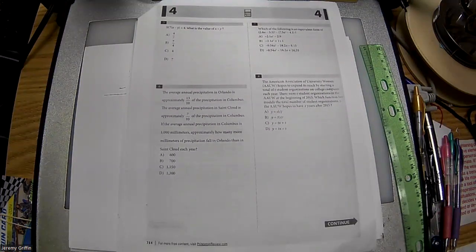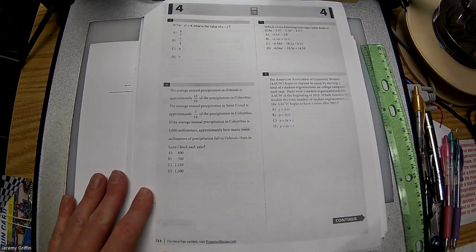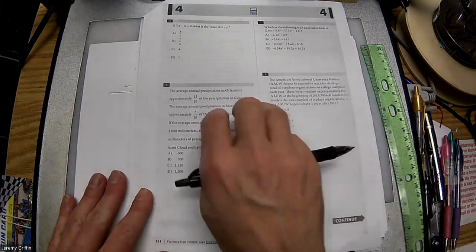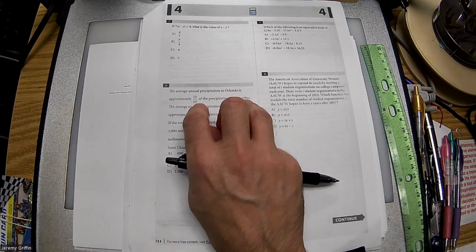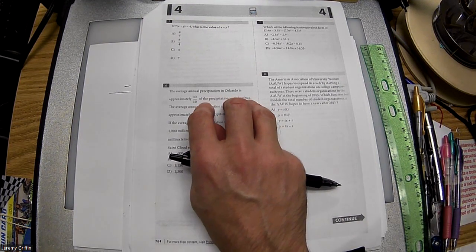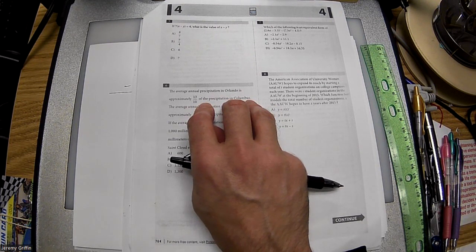Number 6. The average annual precipitation in Orlando is 13/10 of the precipitation in Columbus. Okay, now pause right there. See if you guys are following. What if it rained 10 inches in Columbus? How many inches in Orlando? 13. Right. So it's raining more. It's more rainy in Orlando, right?